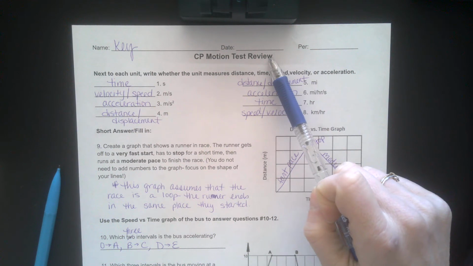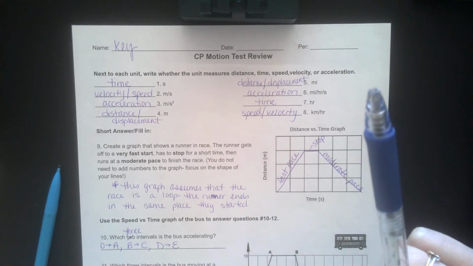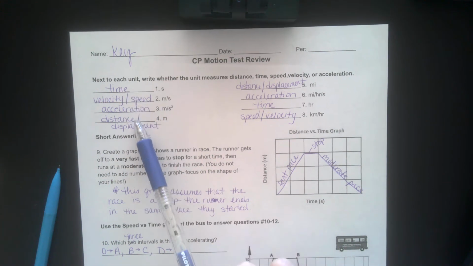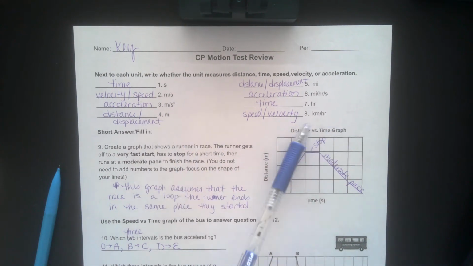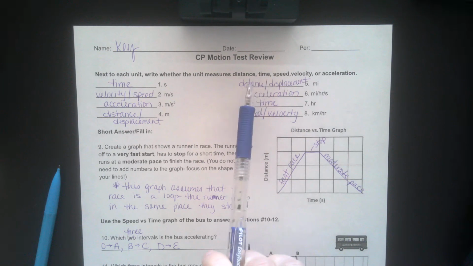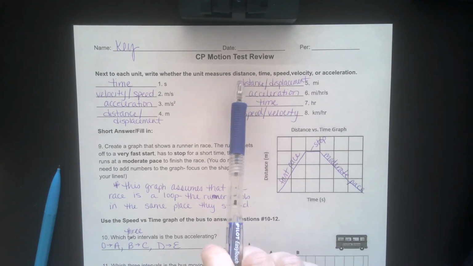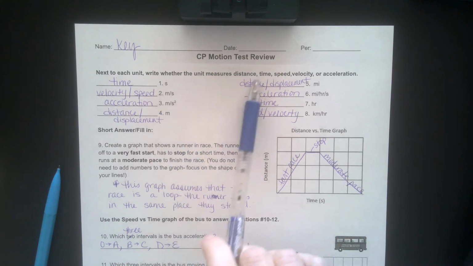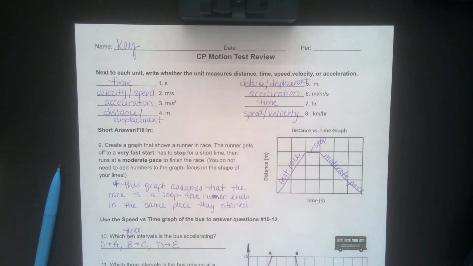This video is going to review the motion test review worksheet. This will help prepare you for your test. Here are the answers to 1 through 8. So these units, you had to say what the unit could be describing. So you can pause the video here and just check your answers for those.